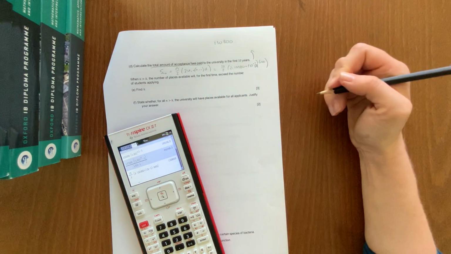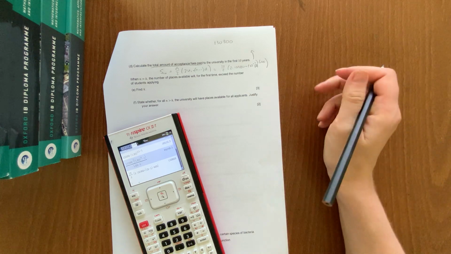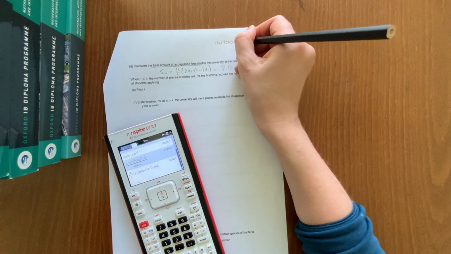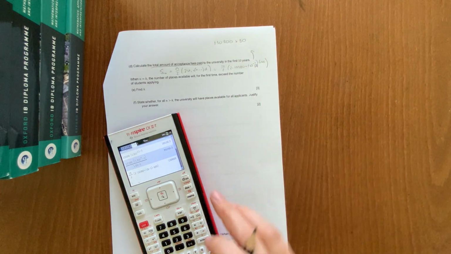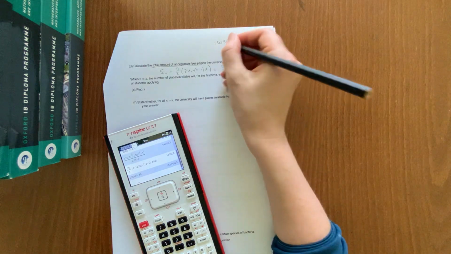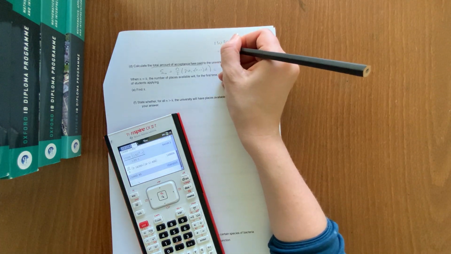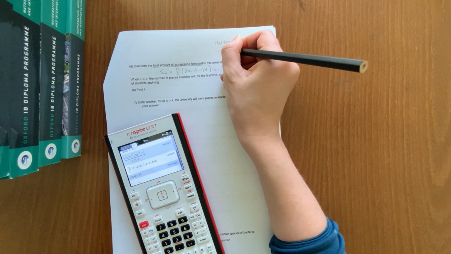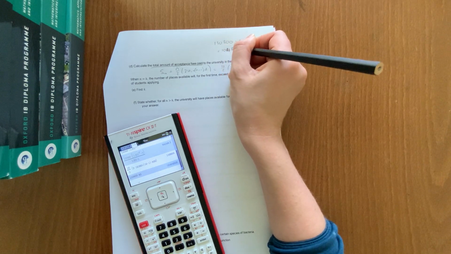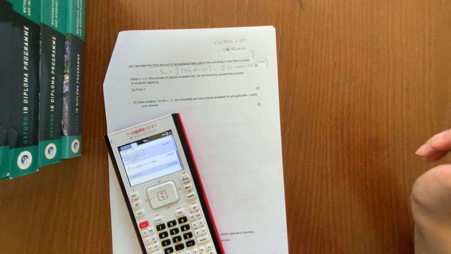So that's how many places were filled in the first 10 years. But then we know each of those places generated $80 in acceptance fees. So we're going to multiply that by 80 to find the total amount. Perfect. There we go.